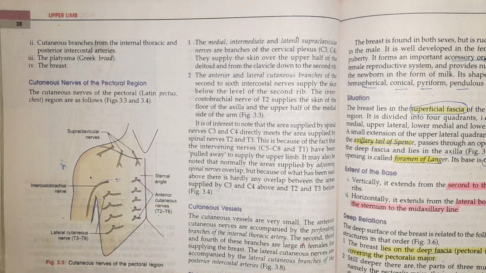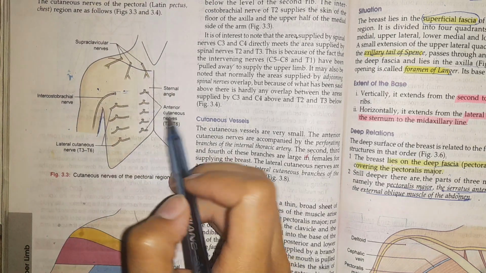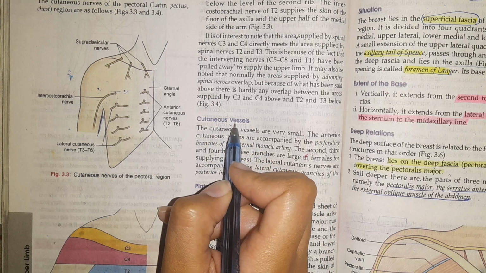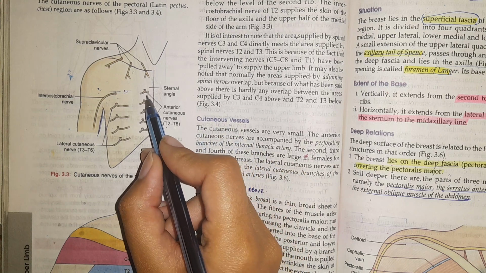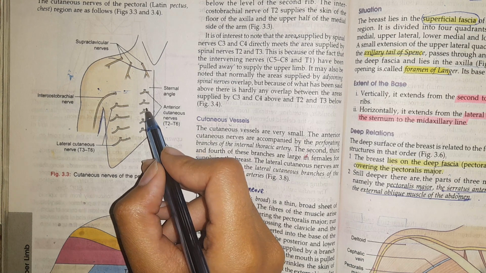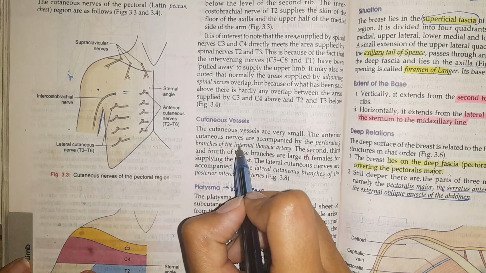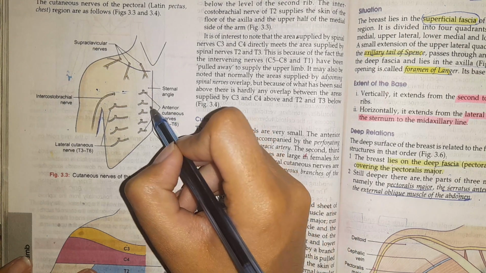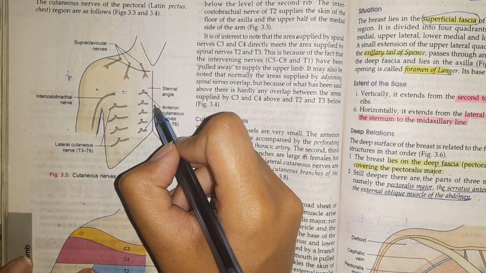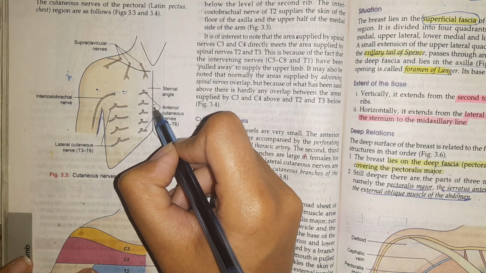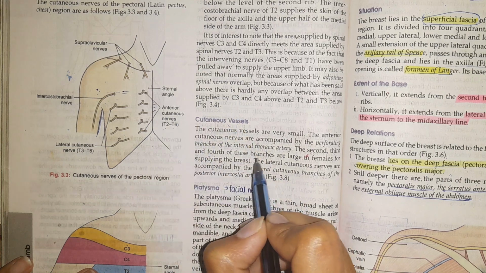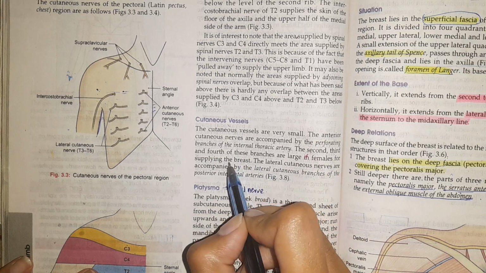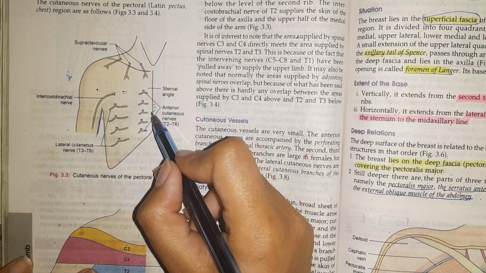This is the easiest explanation. So now they are talking about the cutaneous vessels. Vessels, they include veins and arteries. So these vessels that will be supplying over here, they are saying that the arteries which will be accompanying the anterior cutaneous nerves, they are the internal thoracic artery. So they will be internal thoracic, and the second, third, and fourth of this region will be supplying your breast. Second, third, and fourth of these branches will be supplying the breast in the females. So internal thoracic over here.